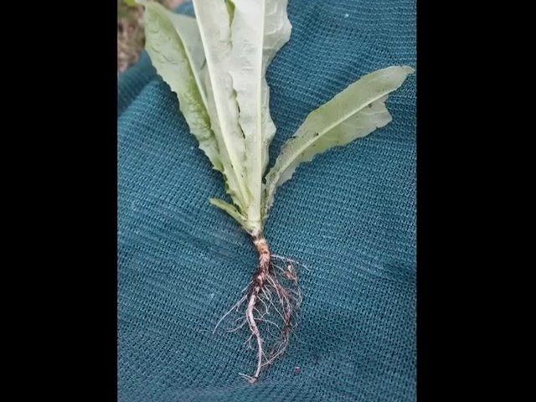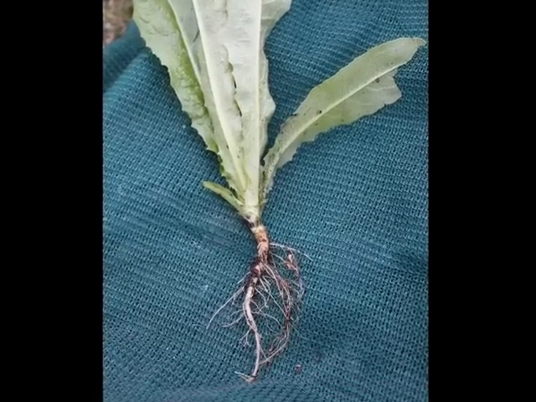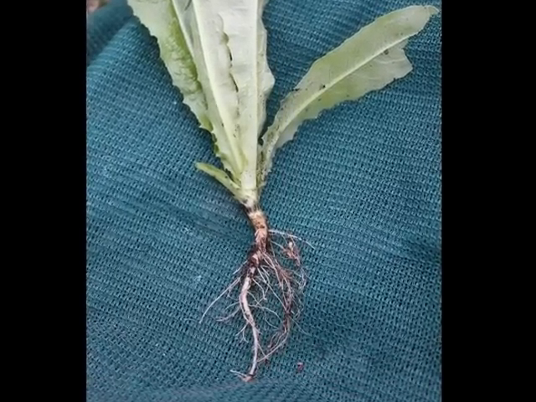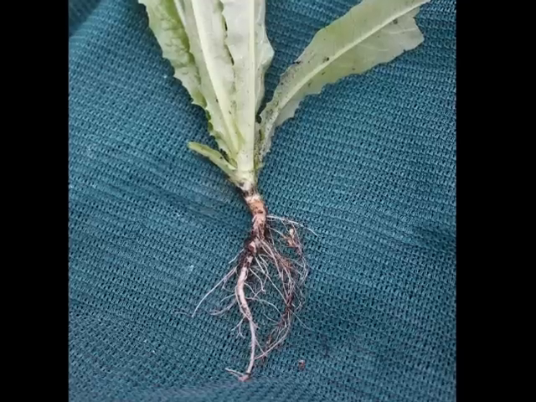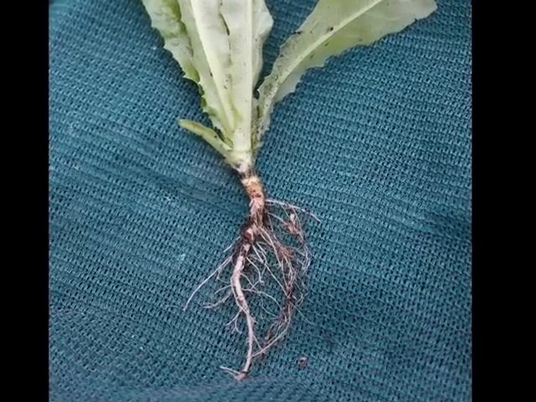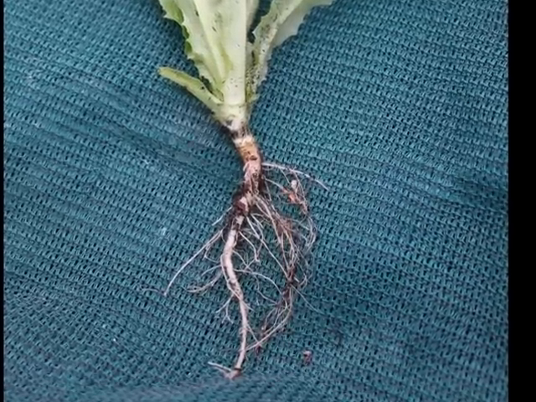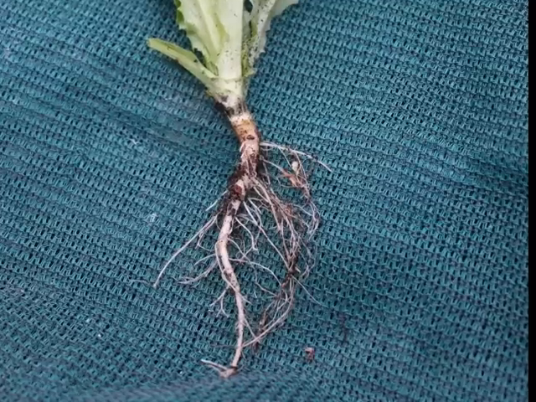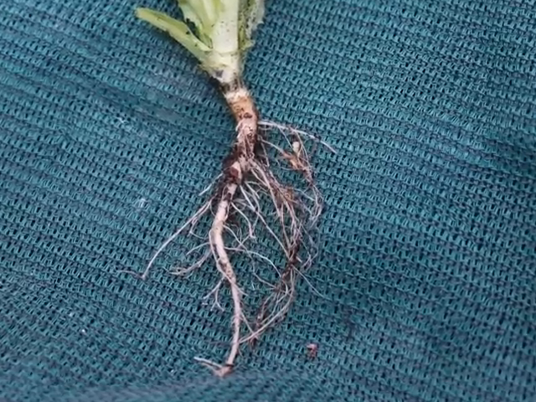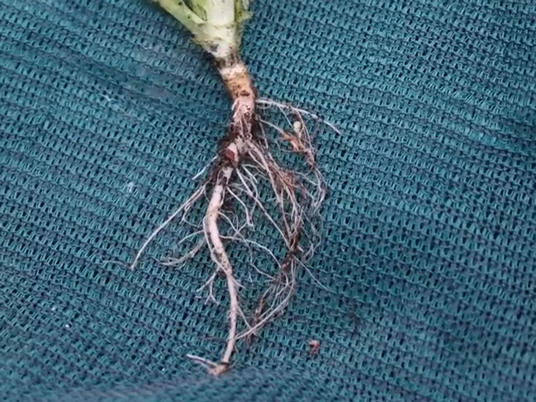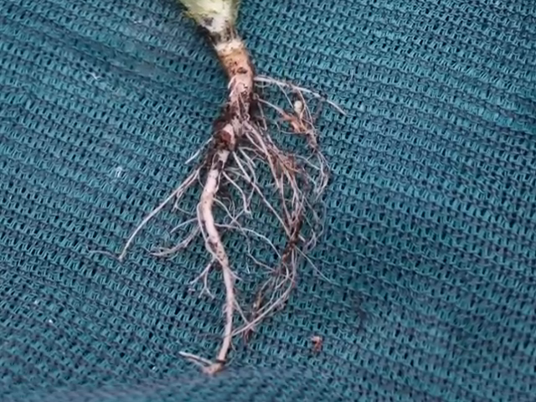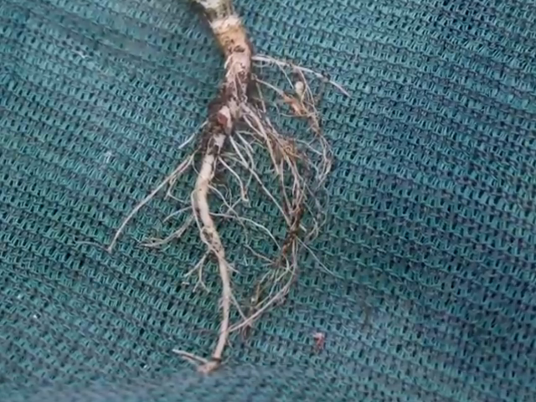New root tips grow continuously throughout the life of the plant and provide surfaces through which most of the nutrients and water can move. Roots are used as storage organs for the food materials produced by the shoots. The taproot is the long, thick root you see in the photo here. The smaller roots coming off the side of the thick root are called fibrous roots.